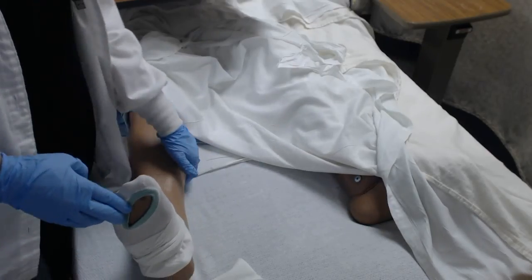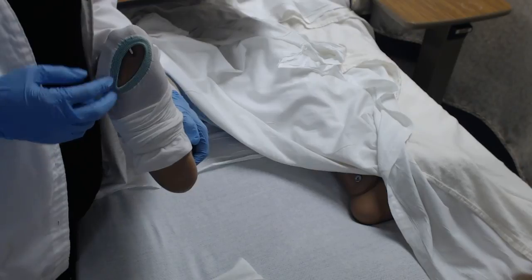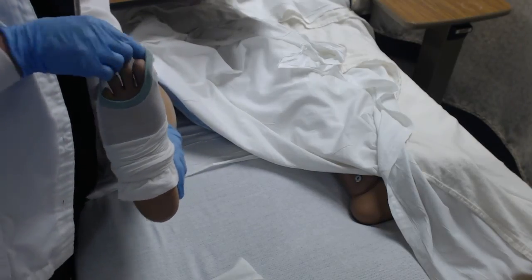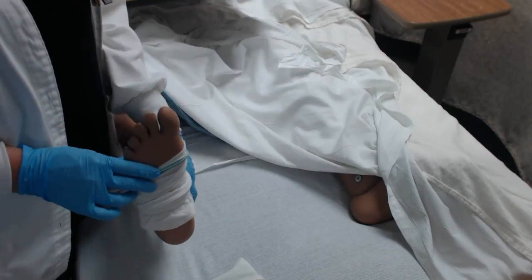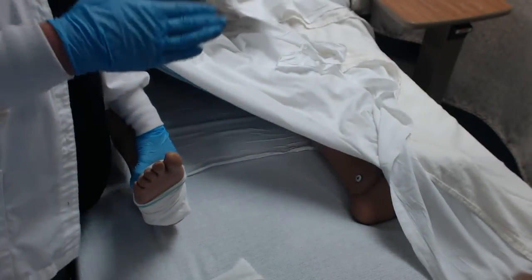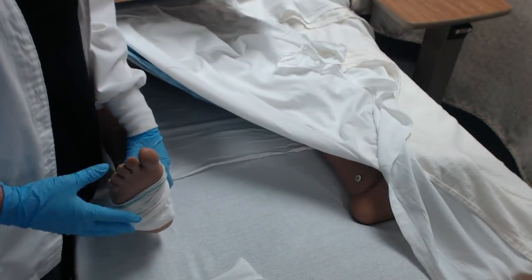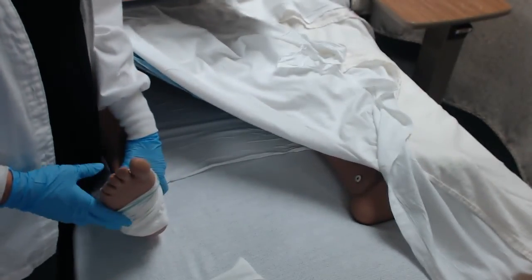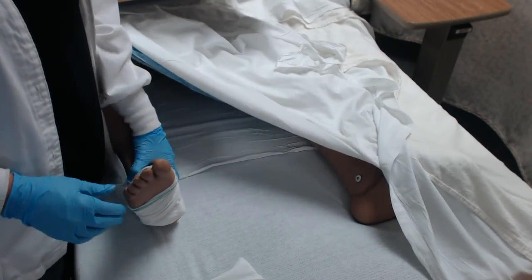This hole is actually what you're going to use to do the post-compression device placement CMS checks. So we did that before we put the device on, and now we can do it after. That's really to make sure that the device isn't too tight and that the patient's tolerating it appropriately.